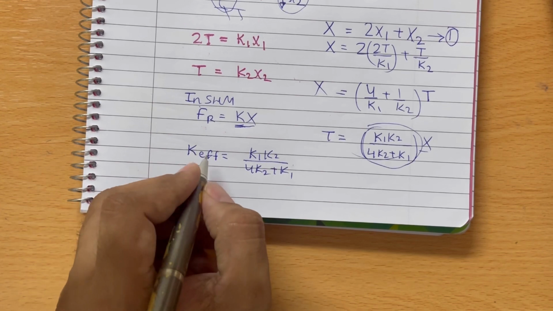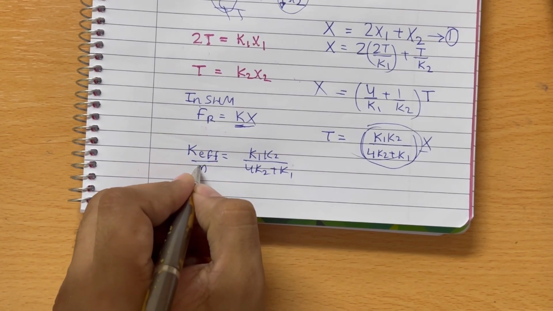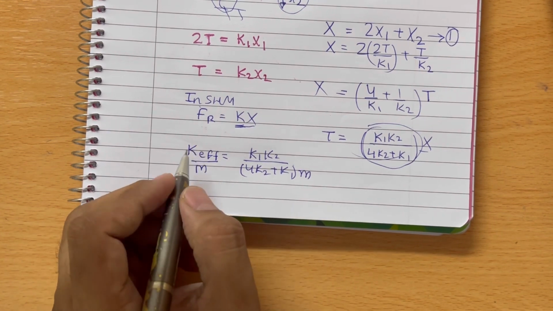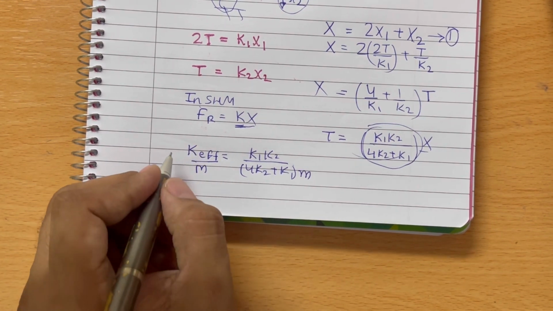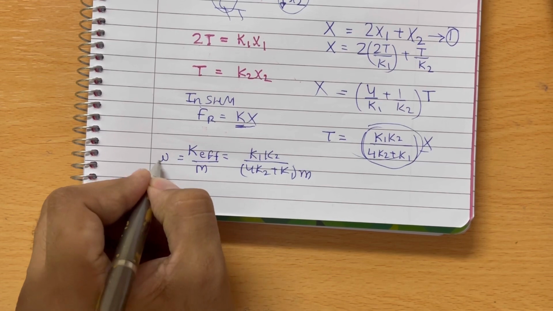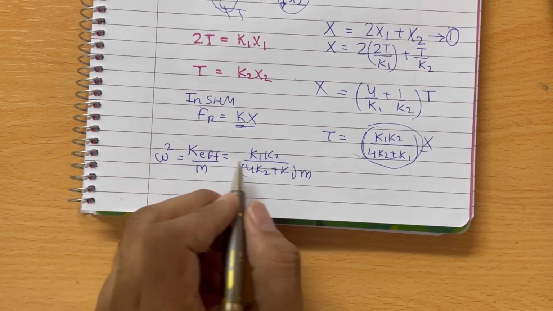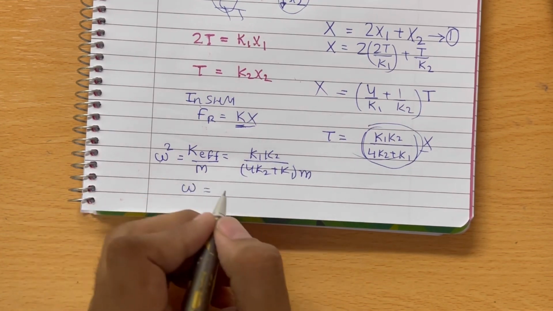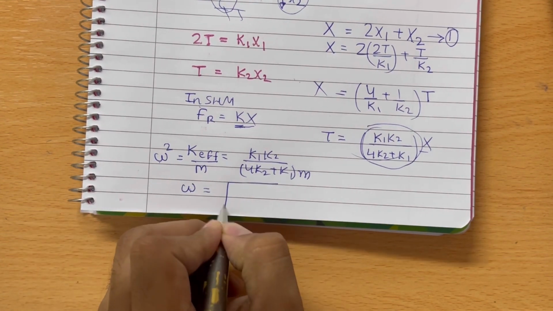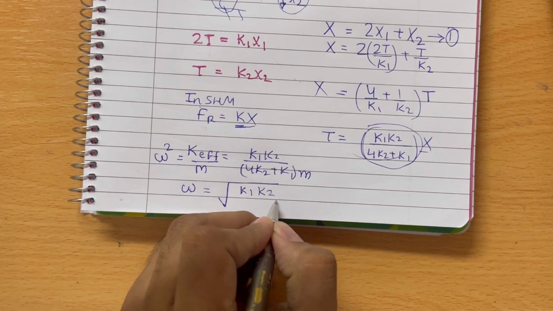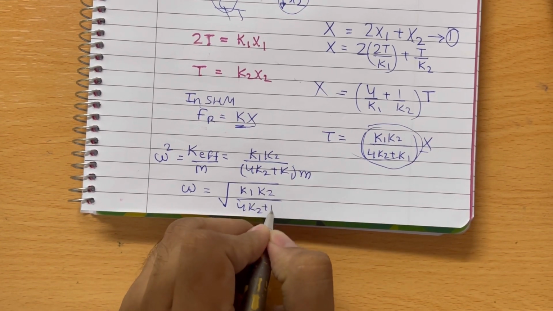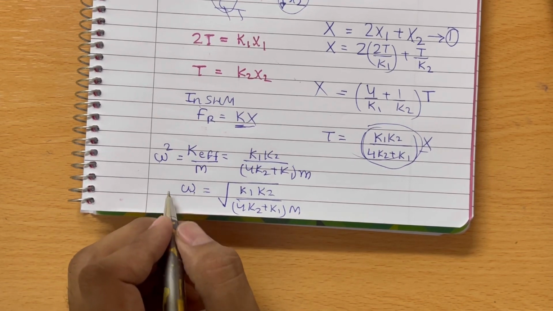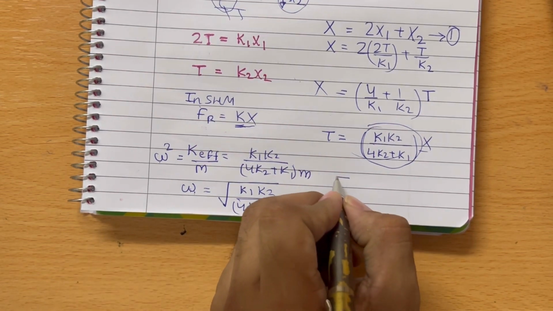Divide both sides by mass of the body. Divide both sides by mass, like this. It's the mass of the block. Now, K by M is coming. All of you know that K by M is nothing but actually omega square. From omega square, we can take root on both sides. The omega will be root of K1 K2 divided by (4 K2 plus K1) M. This omega you can write down as 2 pi upon T. The time period you will get ultimately from this.